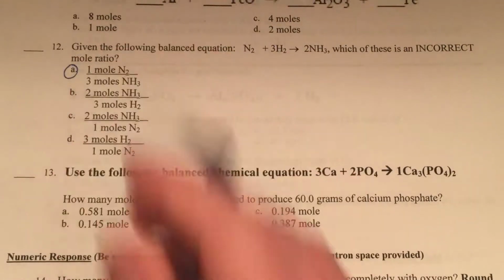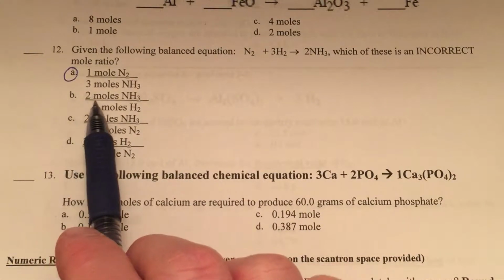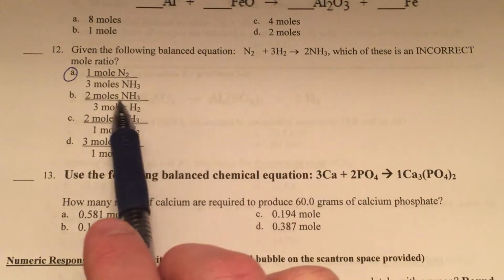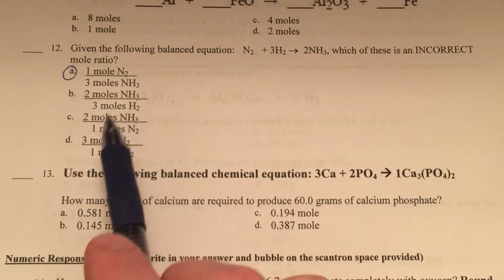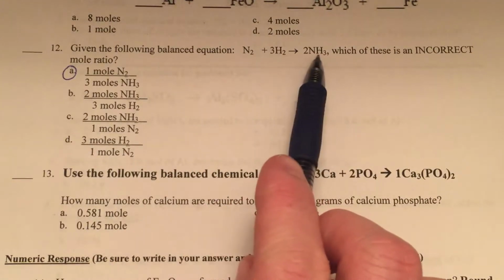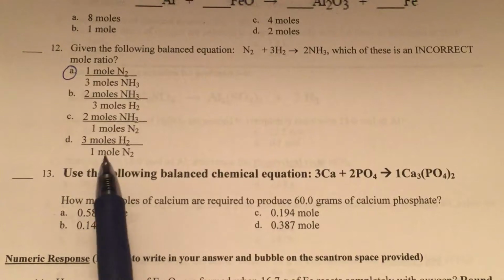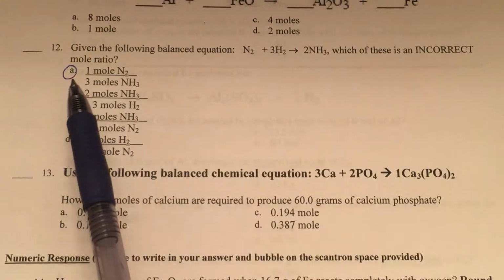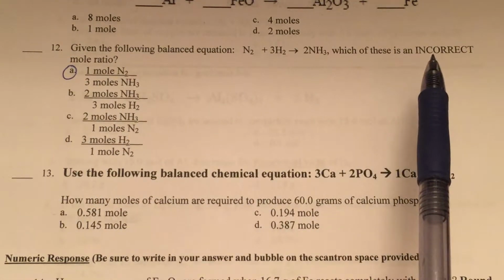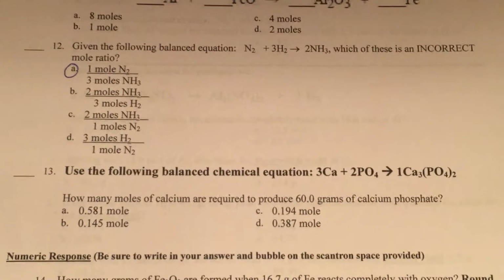So more than likely A is going to be the correct answer, but let's look at the other choices. 2 moles of NH3, well, I have that, and 3 moles of H2, well, I have that as well, so that could be a correct ratio. 2 moles of NH3, yes. 1 mole of N2, yes. And 3 moles of H2, yes, to 1 mole of N2, yes, that could be another correct ratio. So A is the choice because it is not a correct mole ratio according to that original equation.